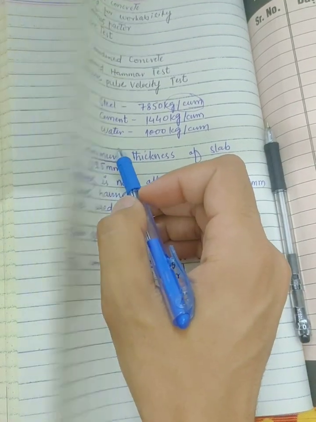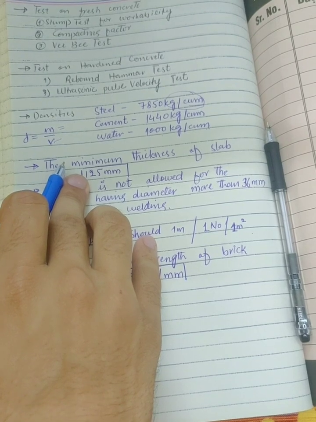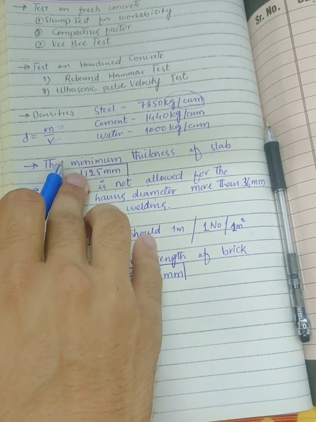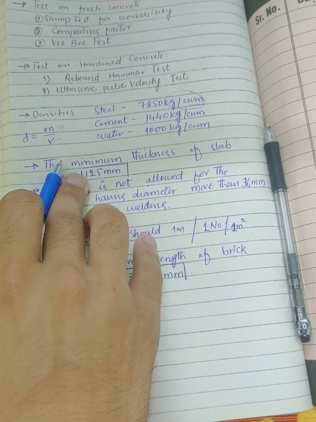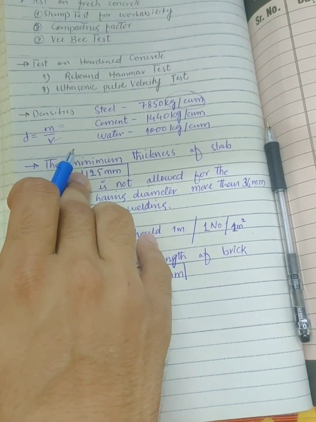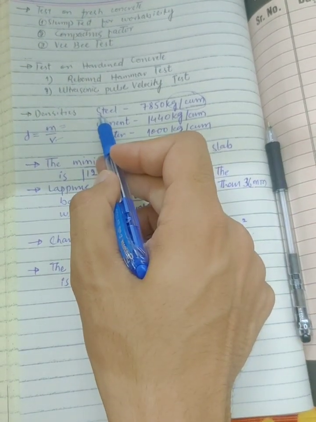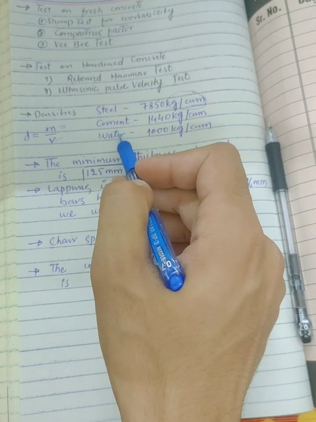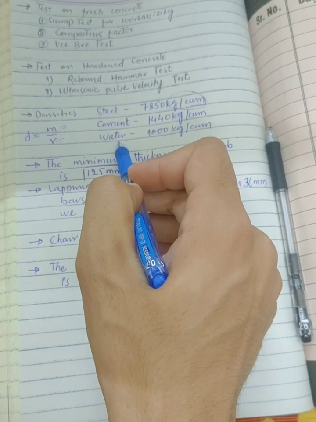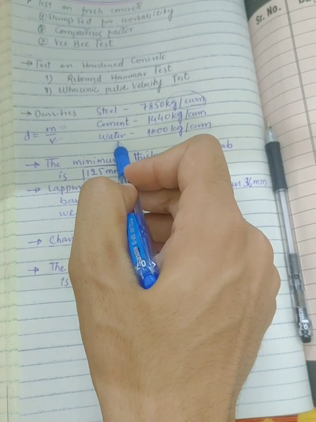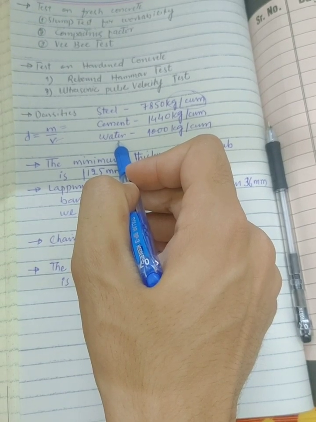So one question arises here. Have you heard about bleeding of concrete? How does bleeding of concrete occur? Because of their density, as the water density is lesser than cement and steel. So water is less dense than concrete, and that's why the water can float on the concrete. So this is the main reason.